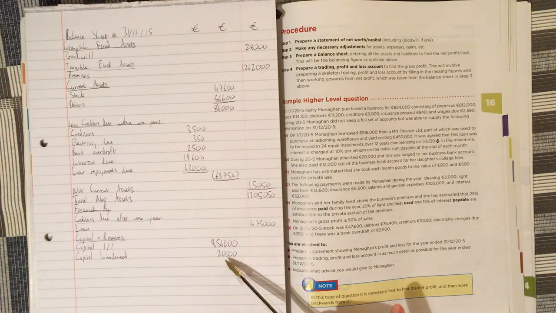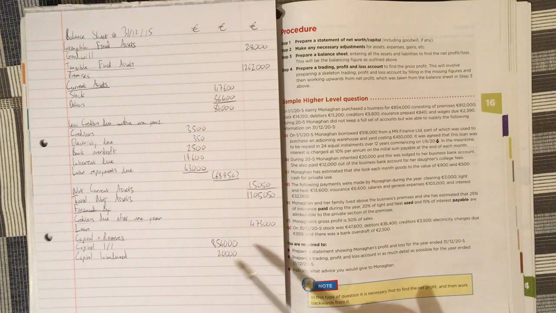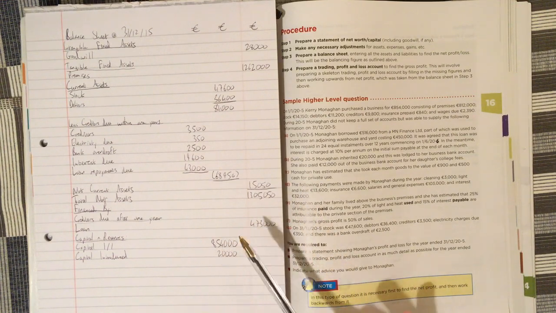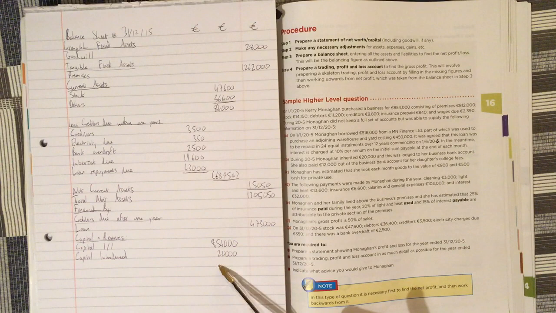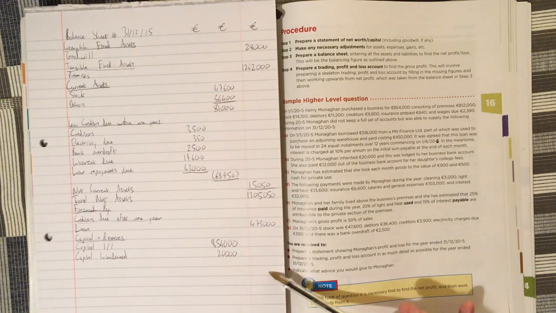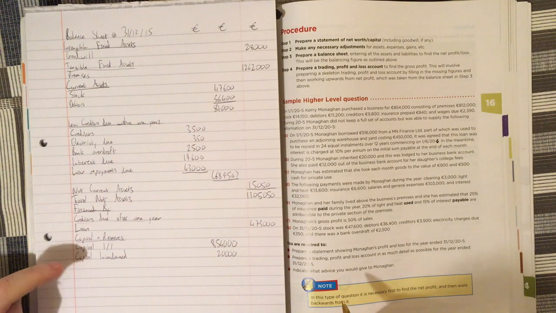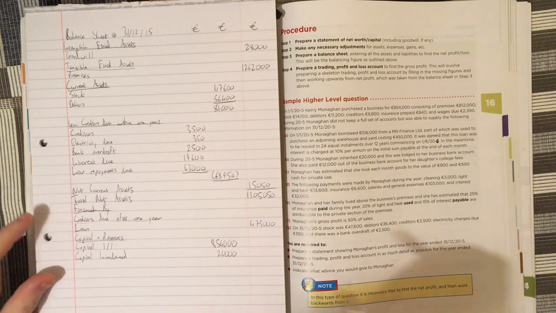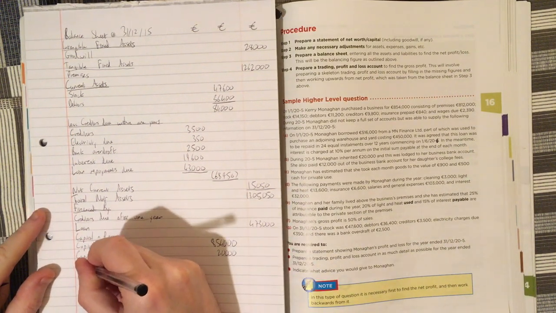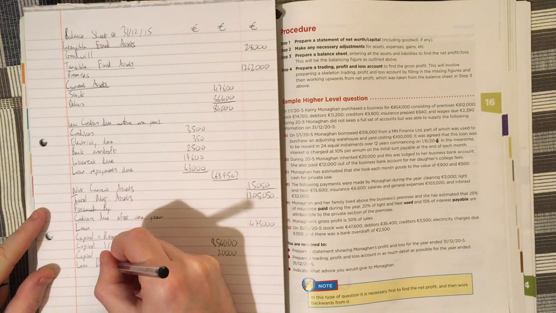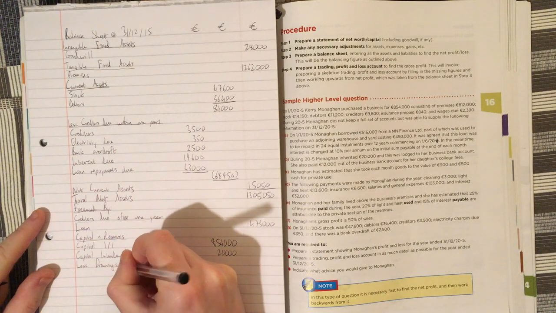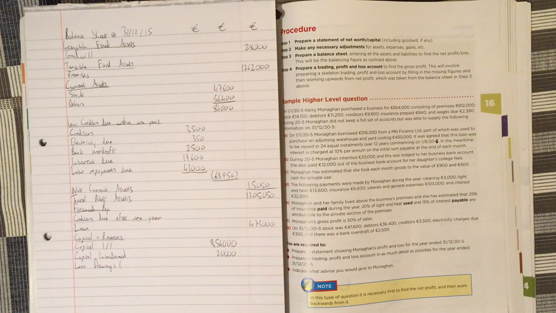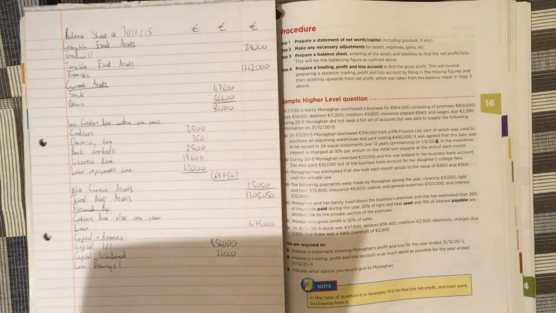Normally you'd be adding on your profit here. As I said, the profit is the plug figure, the missing number I'm going to fill in later. So just less drawings here, and be careful you catch all of these.